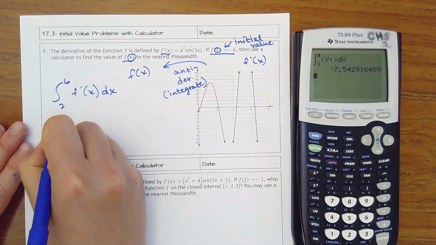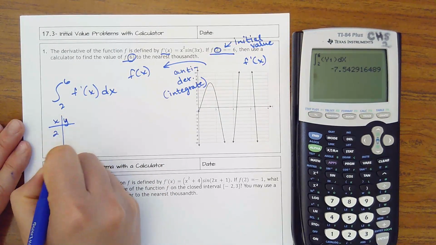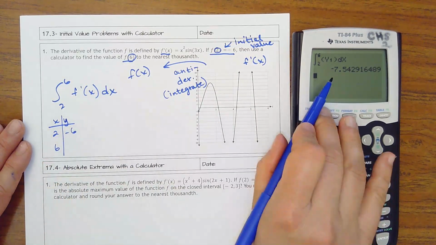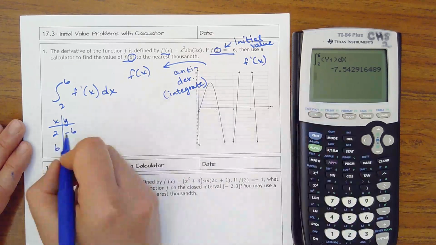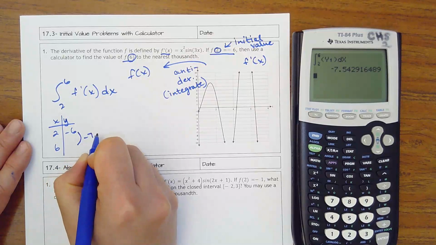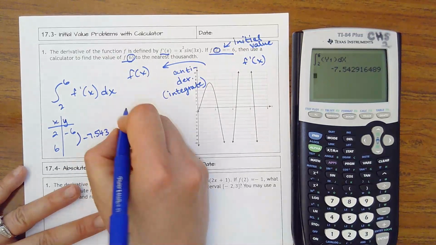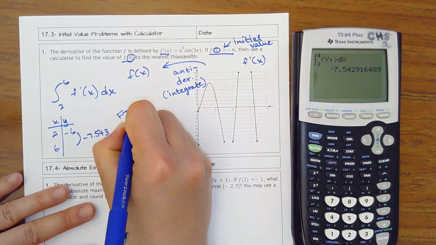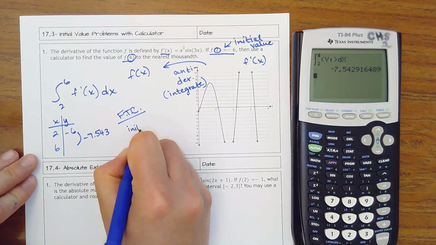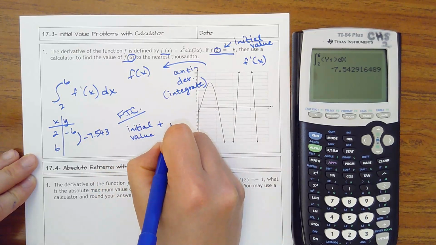So recall that when we had a table and I had values, so let's say this is 2 and this is 6, I had to know that this is my rate of change. So I start at a y value of -6 and then I'm decreasing by this amount. So then I would end up subtracting. But really what you need to know, this is the fundamental theorem of calculus, is that you have the initial value plus the integral.